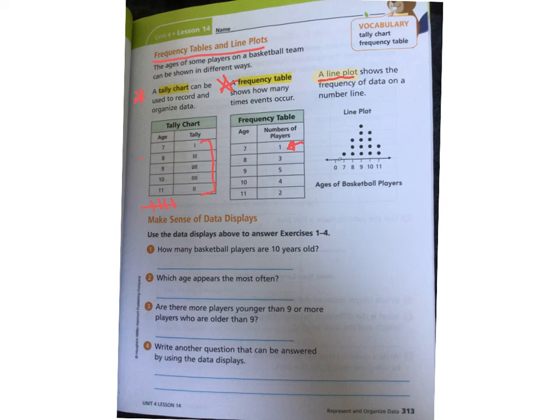On the line plot, notice that the numbers are on a number line going across the bottom. And then if I look over here, I have an age 7. There's only one kid that's 7. So when you go to the 7 on the number line, there's only one dot right there. Okay, if I look at the 11-year-olds, there are 2. So then you would make 2 dots. When you make a line plot, you use dots to show your data.